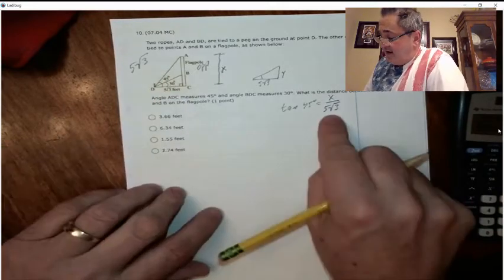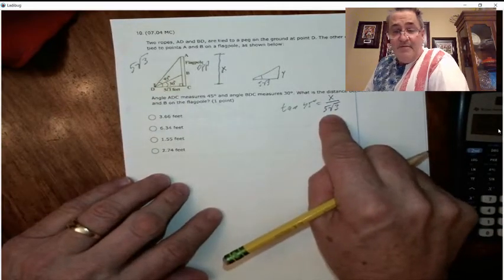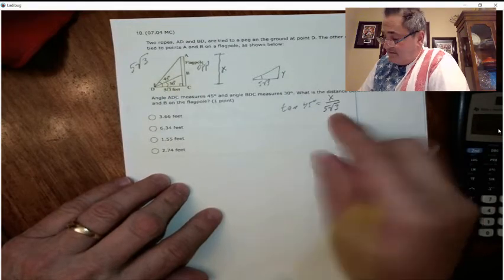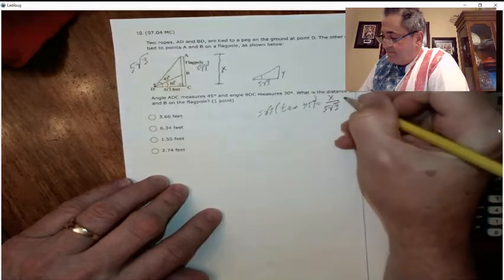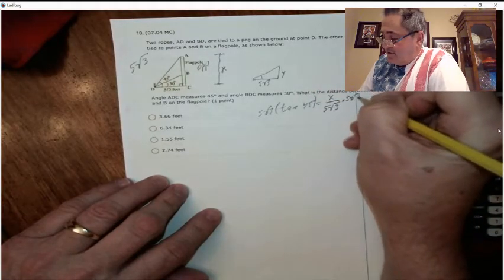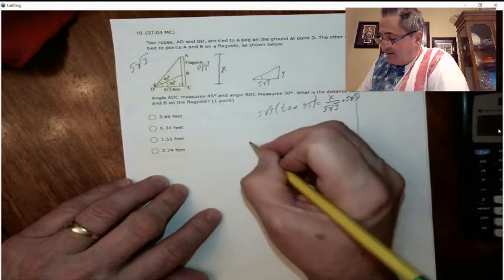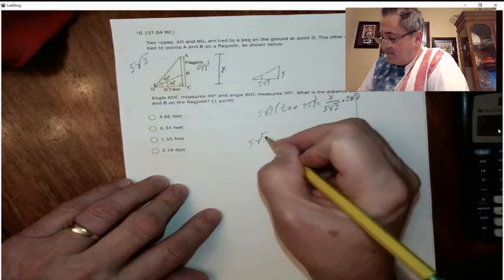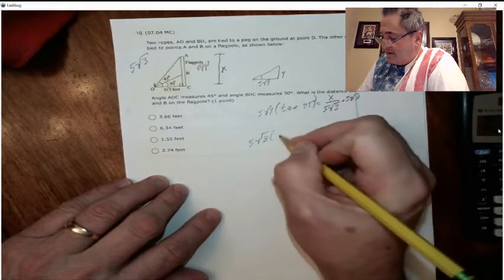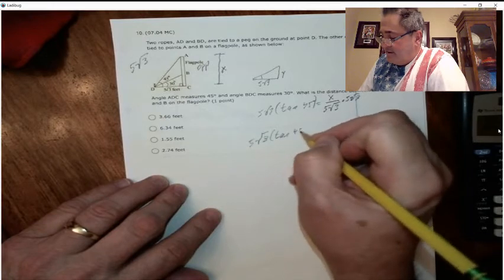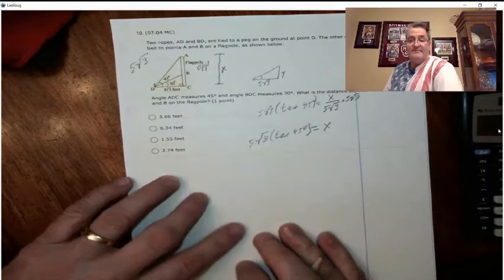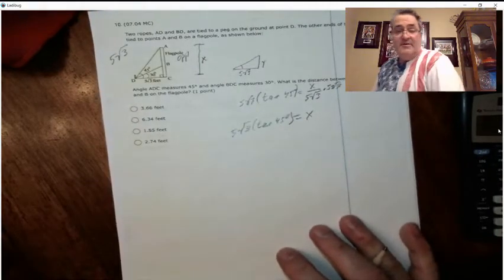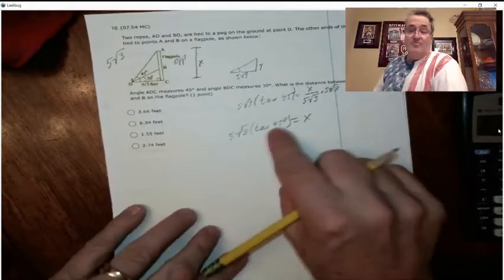To solve this for x, we multiply by what's on the bottom. So x equals 5 times the square root of 3 times the tangent of 45 degrees. That's what x equals. I think we saw earlier that the tangent of 45 degrees was 1.